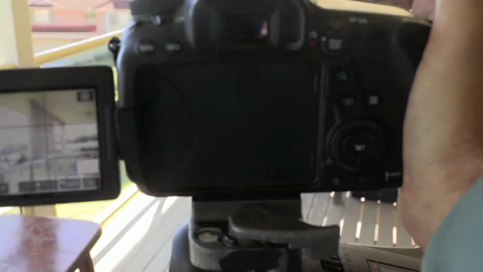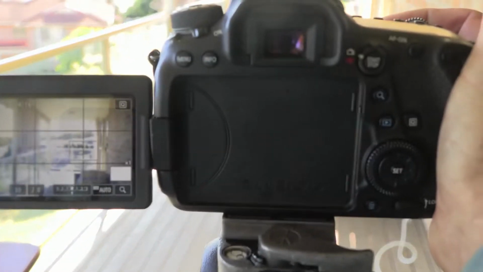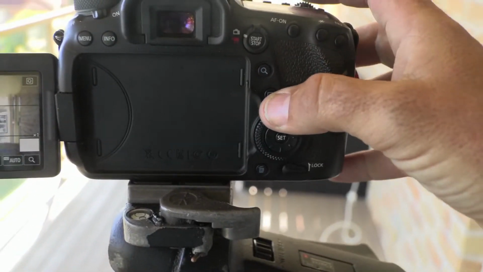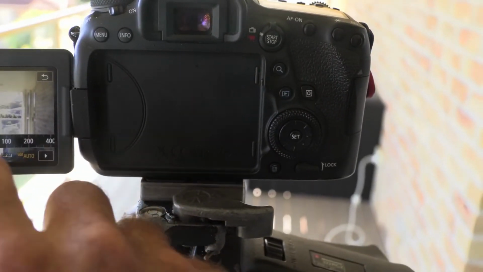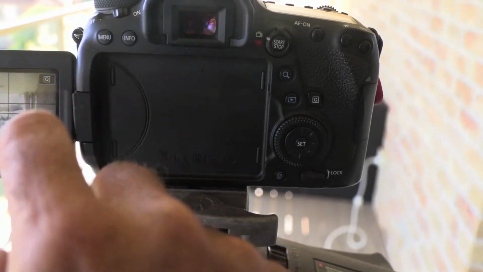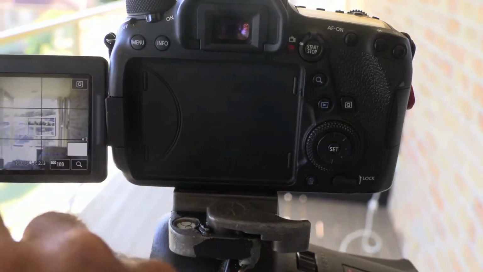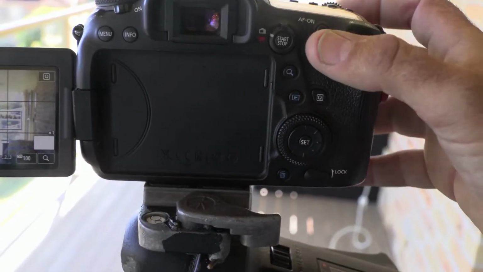Obviously this is going to struggle because it's so bright out here. ISO is on auto. I might change my ISO to 100 and 30th of a second, f2.8. Cool. Let's move that around.